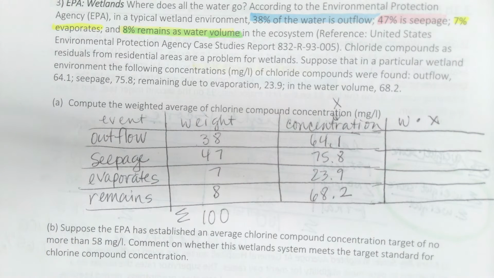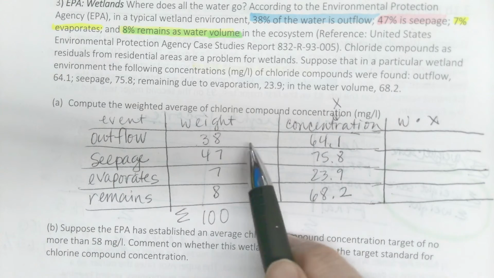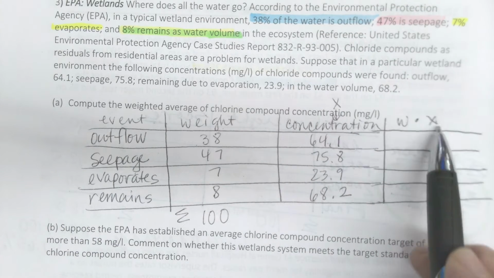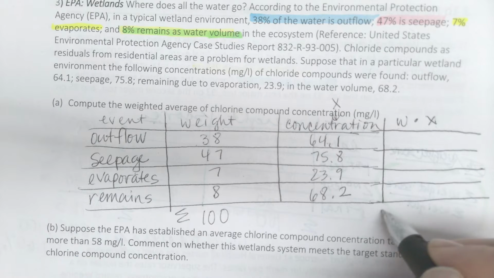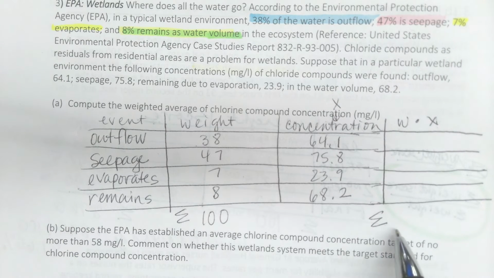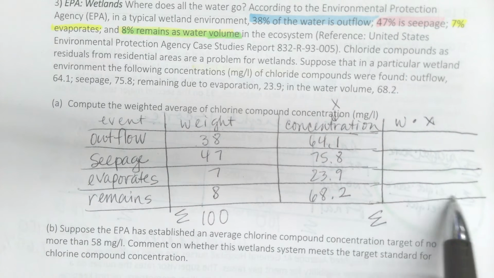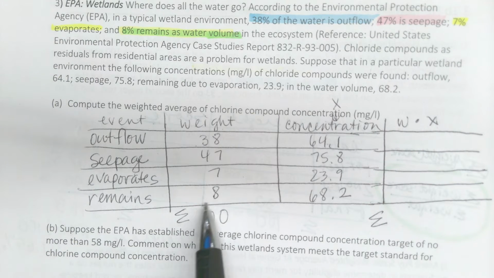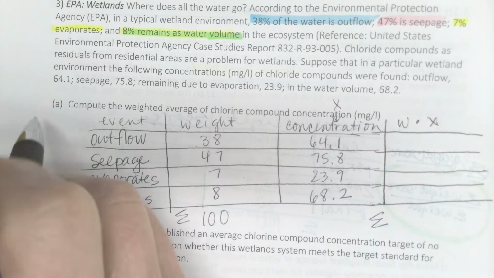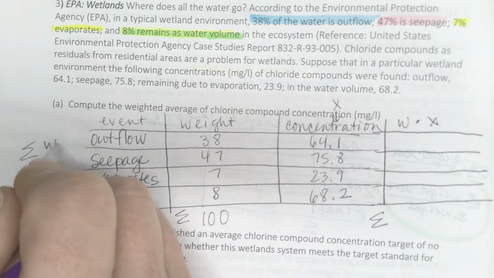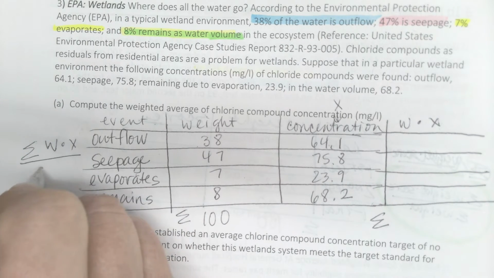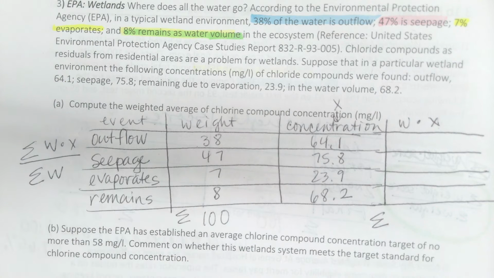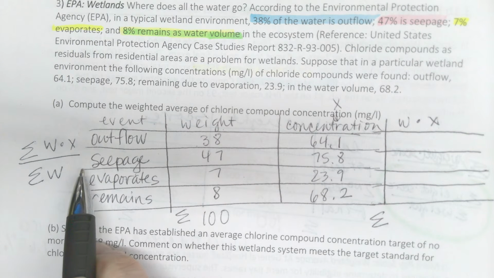So I'll have you finish this off, because all you need to do is do your weight times X, get those values, get that sum, and then your final is the sum that you get for your WX divided by the sum of your weight. So again, it's the sum of W times X divided by the sum of the weight alone. That will give you your weighted average.